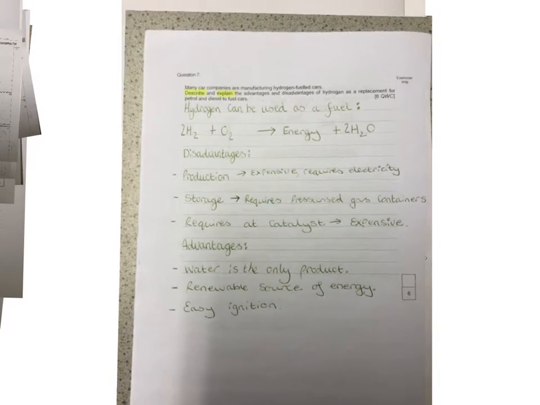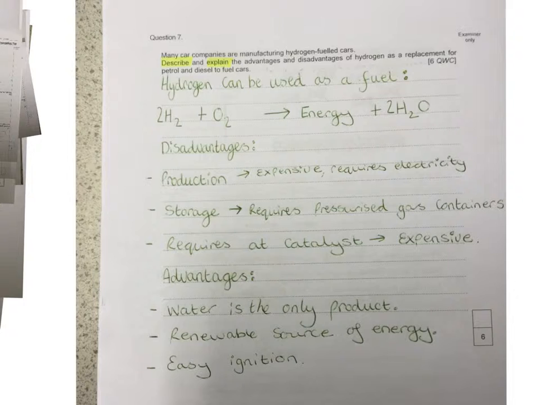Okay, next question is a 6 marker. Many car companies are manufacturing hydrogen fuel cars. Describe and explain the advantages and disadvantages of hydrogen as a replacement for petrol and diesel cars. So the first thing I did is, it's a 6-mark question, so I need 6 bullet points. Hydrogen can be used as a fuel, so I wrote the equations. You essentially add hydrogen and oxygen together, and that makes energy and water as the only product. Now that's a bit different from the combustion of other fuels, which we know make carbon dioxide if it's complete combustion. Disadvantages then.